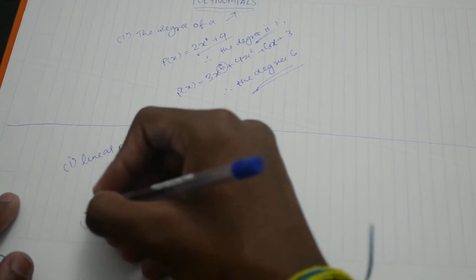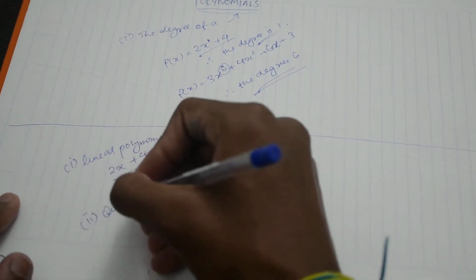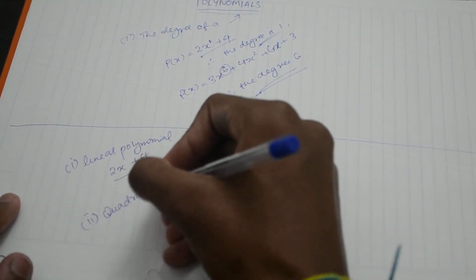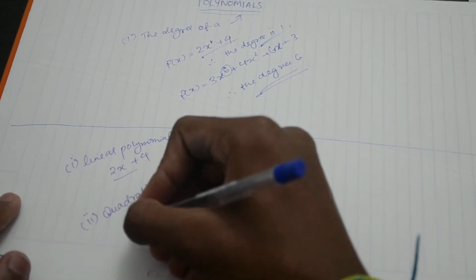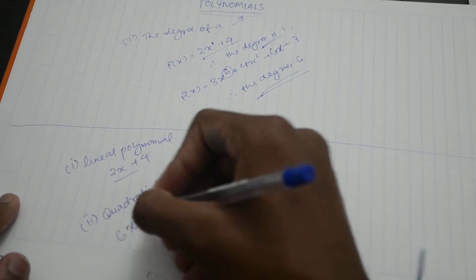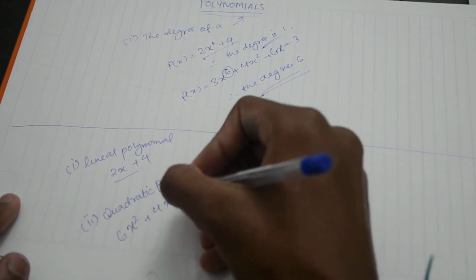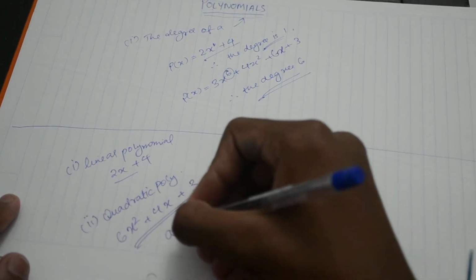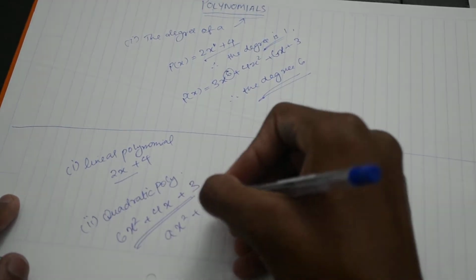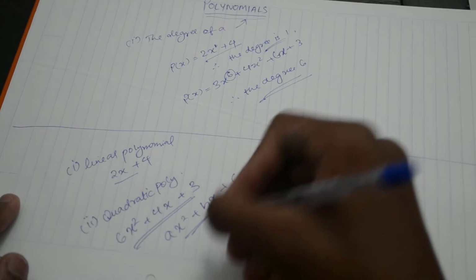Second one is the quadratic polynomial. This will be important in your higher classes as well. A quadratic polynomial is of degree 2, basically 6x square plus 4x plus 3. It's of the form ax square plus bx plus c. Therefore, this is a quadratic polynomial.